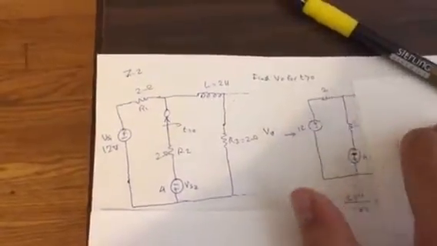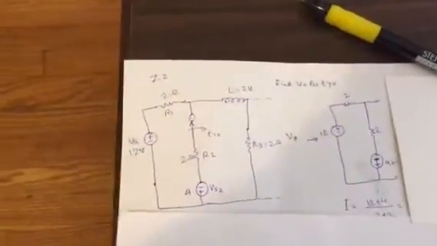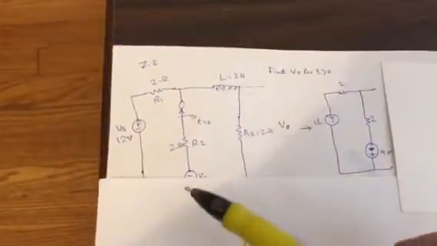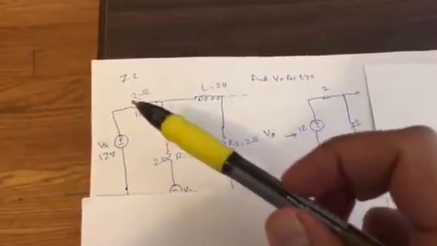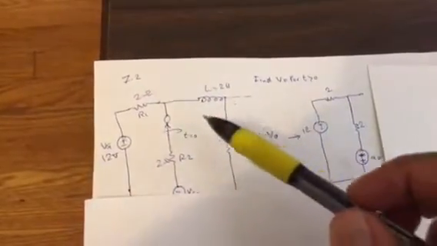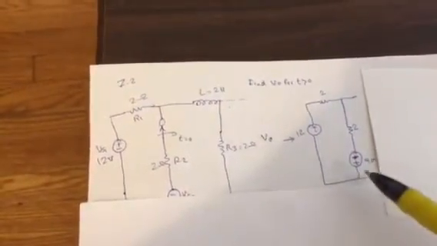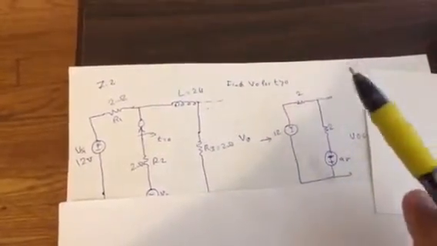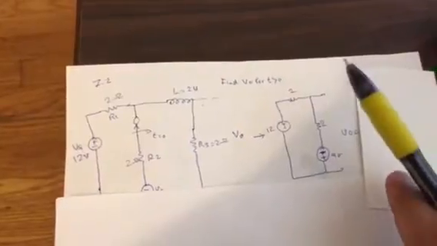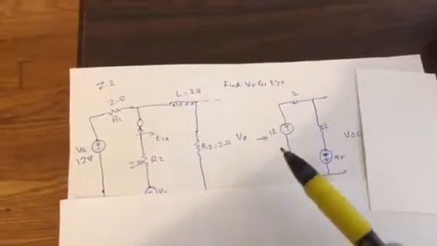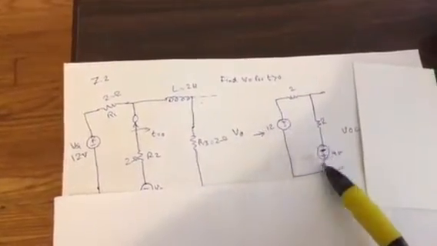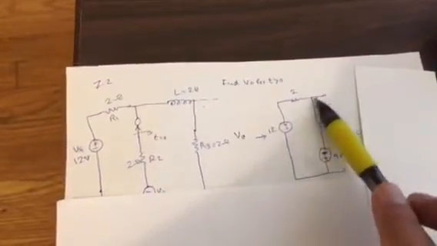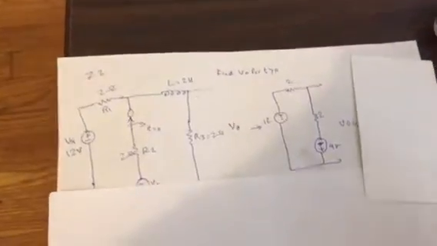As you see over here, I have redrawn this circuit, and I said that okay, if I have a 2 ohm over here and a 2 ohm over here, and I'm looking at the voltage across this, what is the open circuit voltage that is appearing over here? If I want to find the open circuit voltage, it is very easy. So basically there's a 12 volts over here, there's a 4 volts over here, and then 2 ohms, and then I just need to find the V at this position.